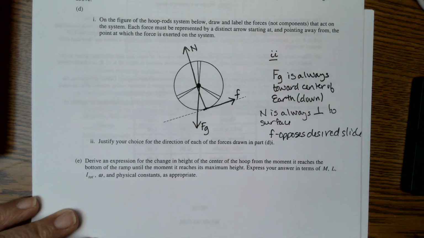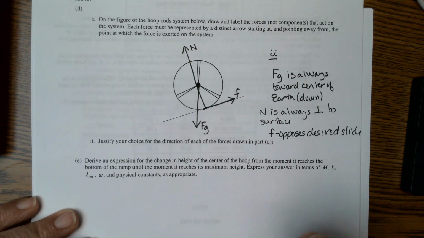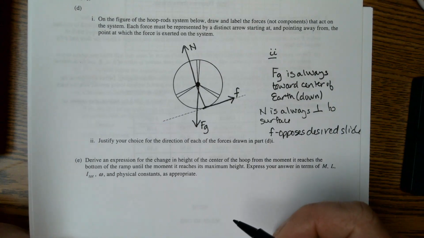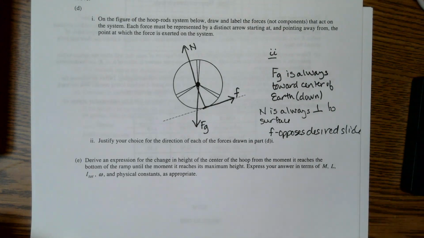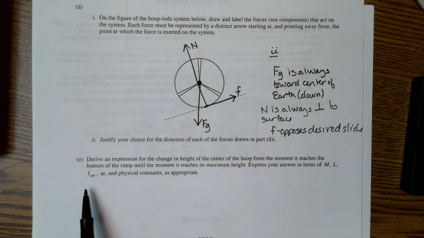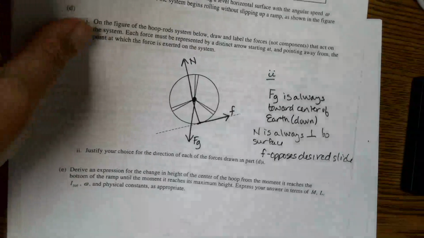All right, lastly it says derive an expression for the change in height of the center of the hoop from the moment it reaches the bottom of the ramp until the moment it reaches the maximum height. Express all your answers in terms of m, L, I total, omega, and physical constants as appropriate. And I'll tell you, when I worked this out before, this part was a little confusing to me as far as using the right variables that they allow me to use, because I wanted to sub in my total I, and then I didn't need to do that. So I tried to take it a step farther than was necessary.